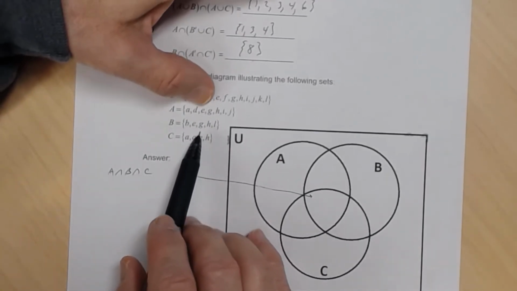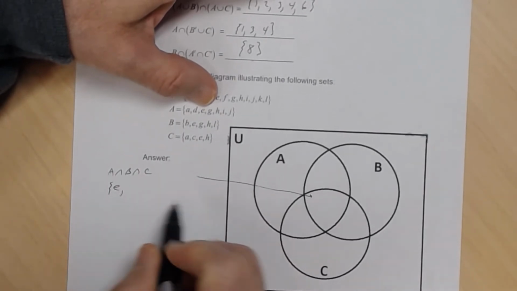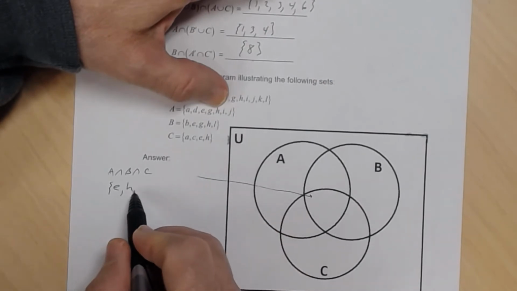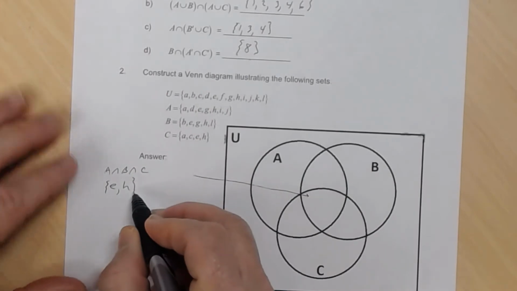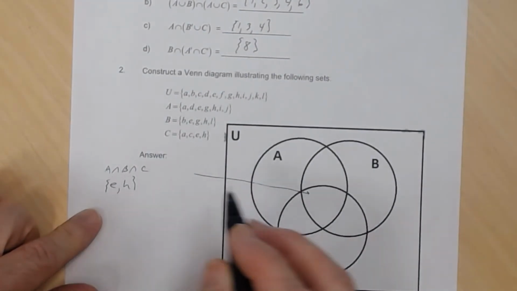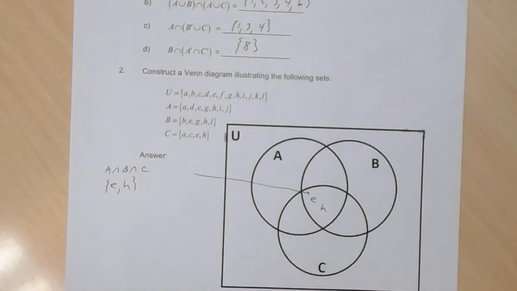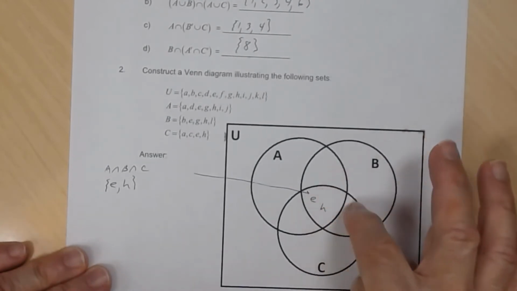D, nope. E, yes. So there's an E in common. What else? G, no. H, yes. I, no. And then J, no. All right, so that's the only two letters that those three sets have in common. So I'm going to put an E and H in here. Okay? All right, so then you work within this first, and then you go these three next.